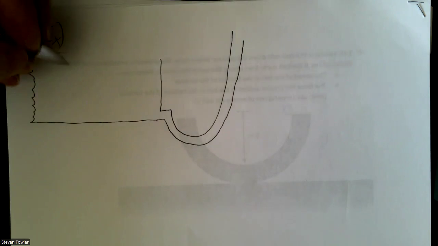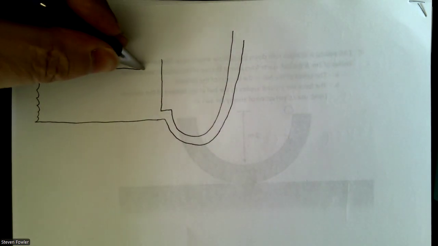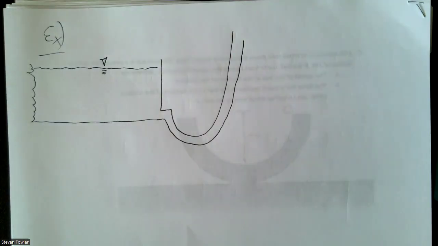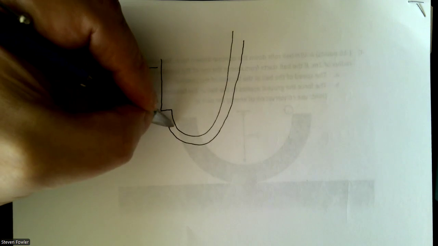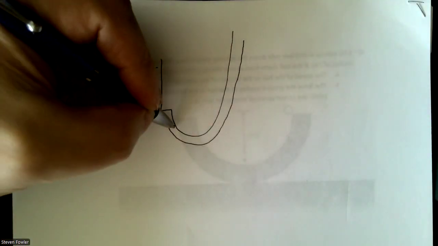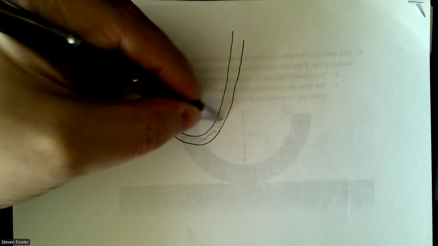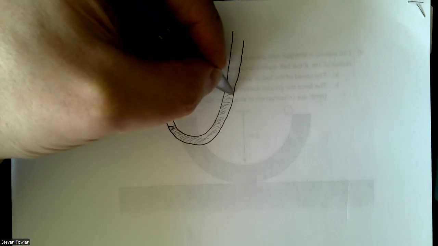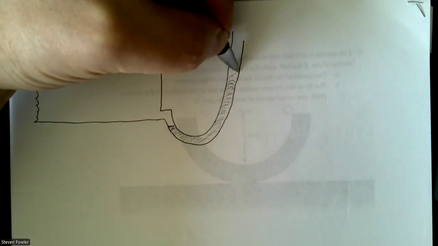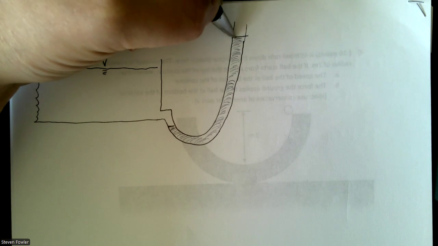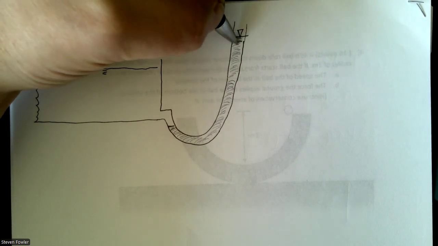This could just be a tank, it could be a lake, some standing body of water. This side's going to be open to the atmosphere. All right, that's that symbol there. And then down at the bottom, you've got a U-tube manometer with another fluid in it, some unknown fluid. Now this unknown fluid is going to go up higher than that water column is. Now this one's also open to the atmosphere.